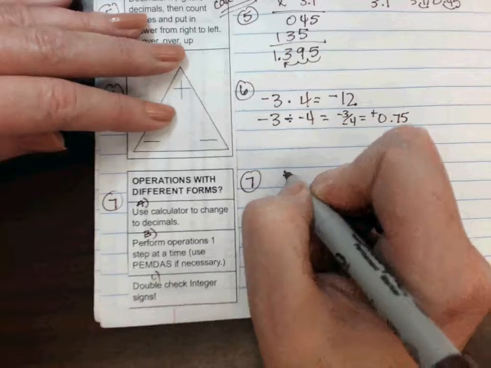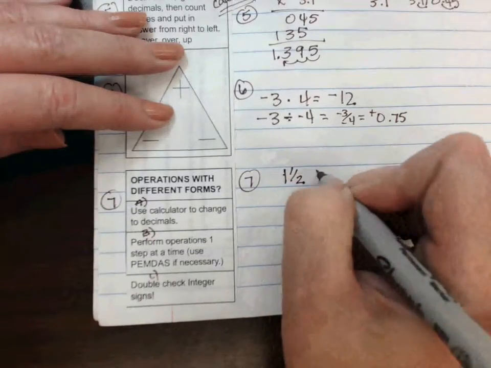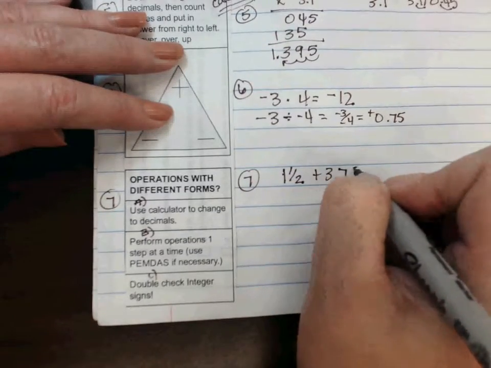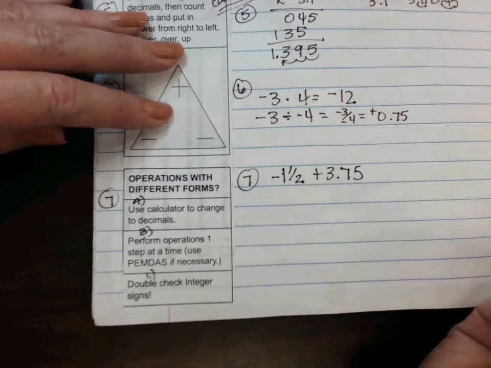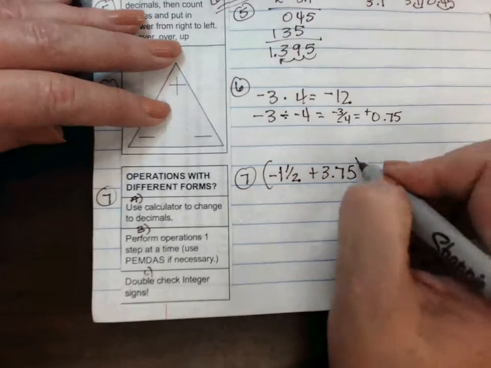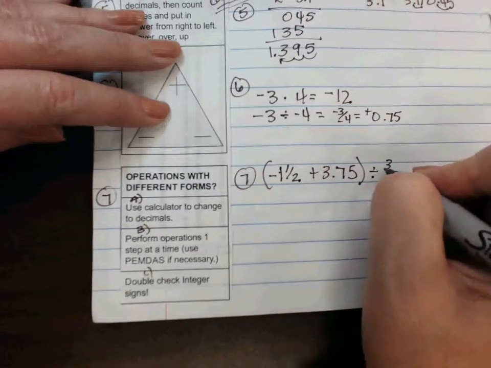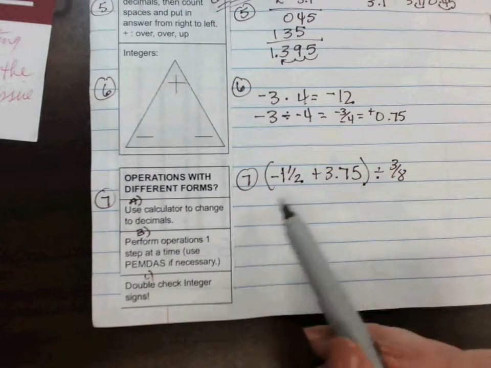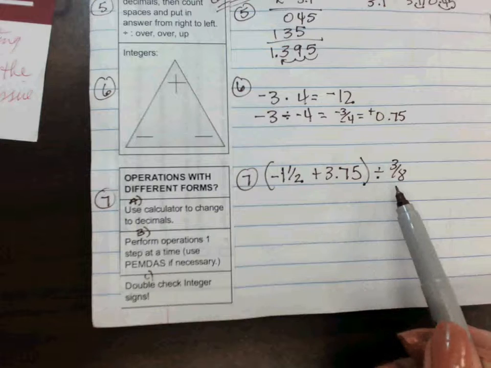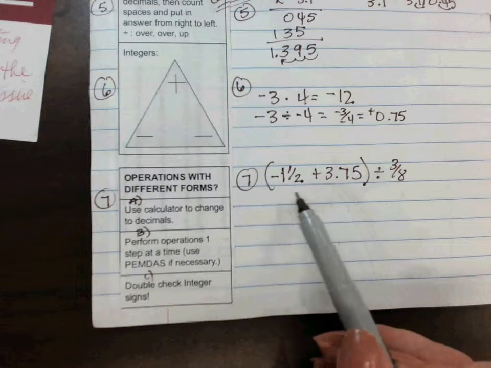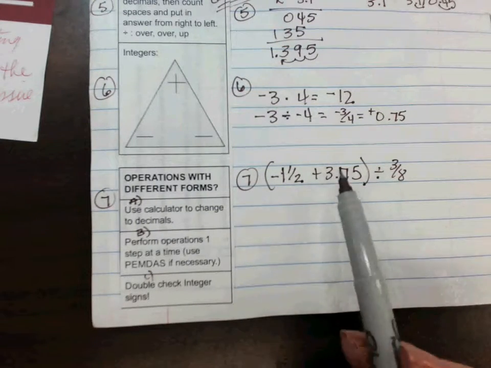If I had 1 1/2 plus 3.75, and that was a -1 1/2, and then this was in parentheses, and I'm going to divide by 3/8. If it wasn't in parentheses, you would do the division step first, but PEMDAS tells us to do parentheses first.